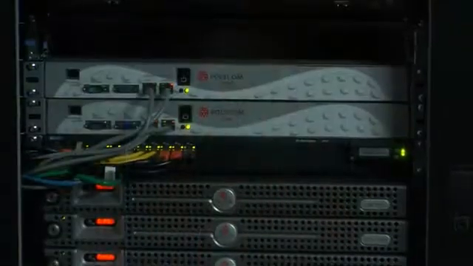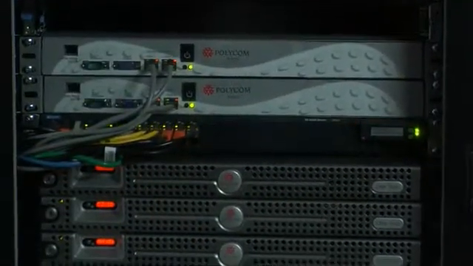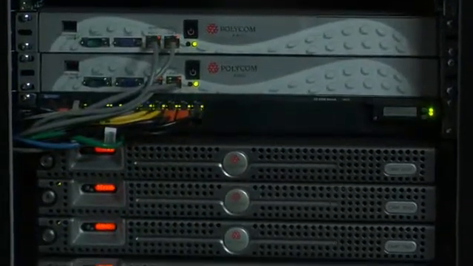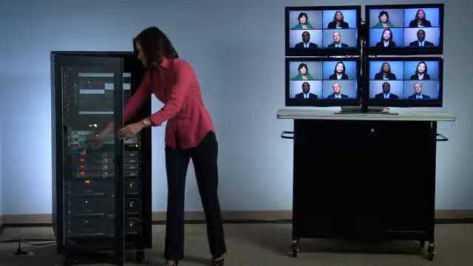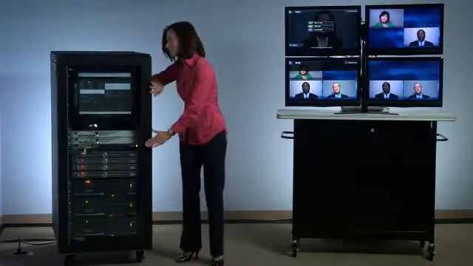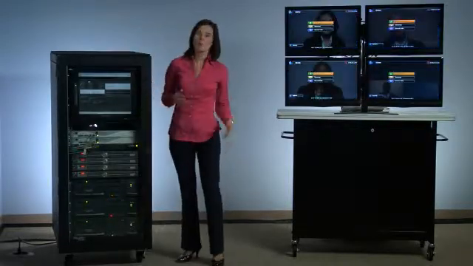Now let's see what happens when our management application, the CMA 5000, goes offline. Like the DMA, the CMA is always deployed in a dual chassis configuration. As I disconnect CMA number 1, no surprise, we lose access to the management application. Video endpoints registered with this CMA also disconnect due to loss of gatekeeper functionality.